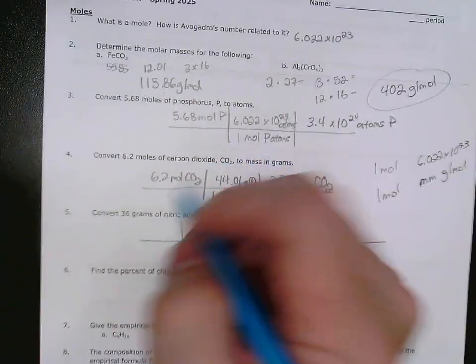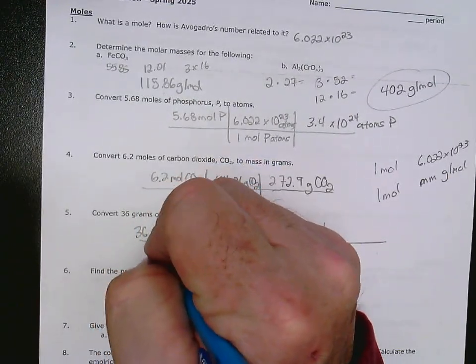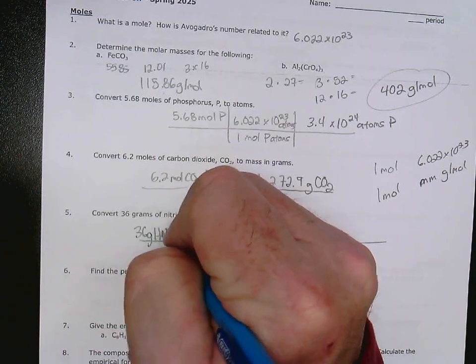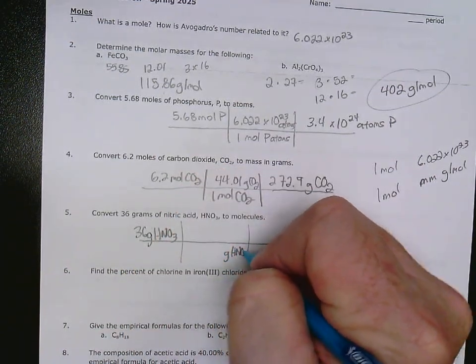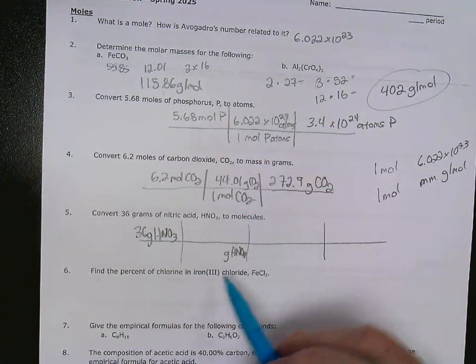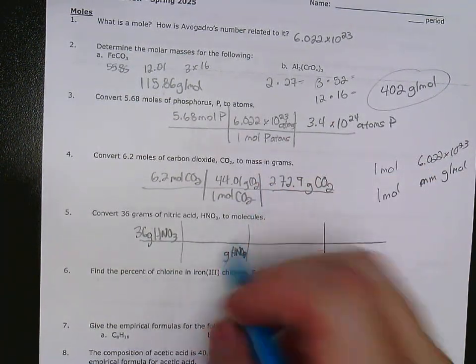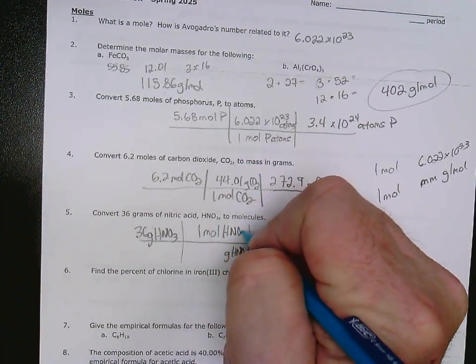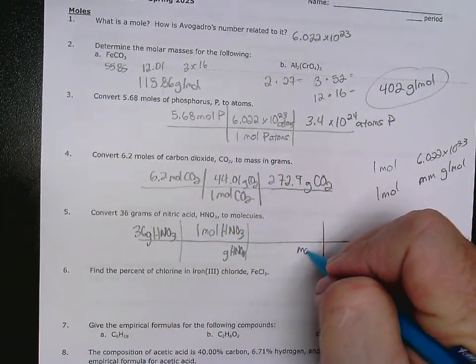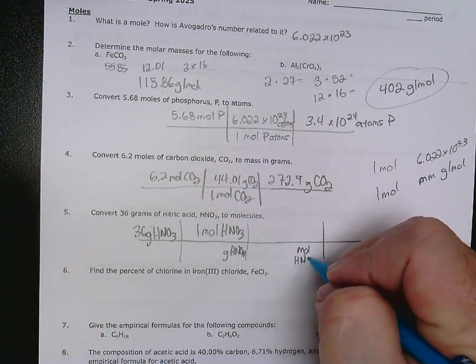I'm going to start with 36 grams of HNO3. Down here has to be grams of HNO3. By the grams rule, whenever I write grams in a box, the other side of that box has to be 1 mole of that substance, so HNO3. That means that this unit has to be moles of HNO3.